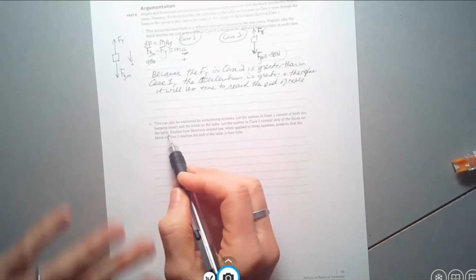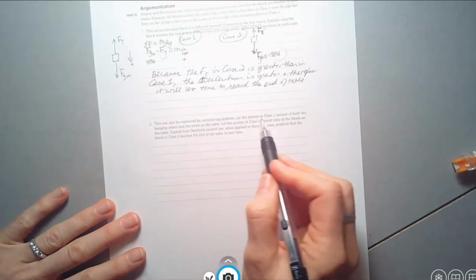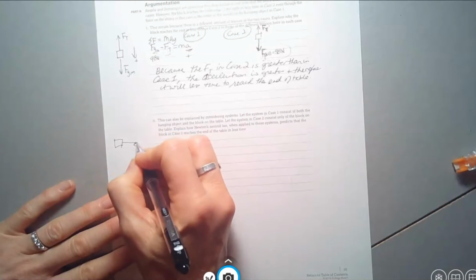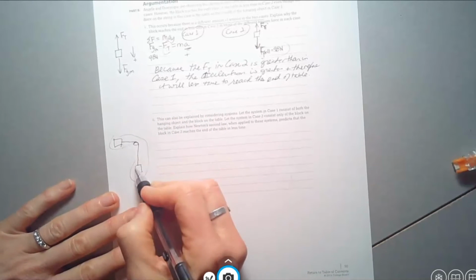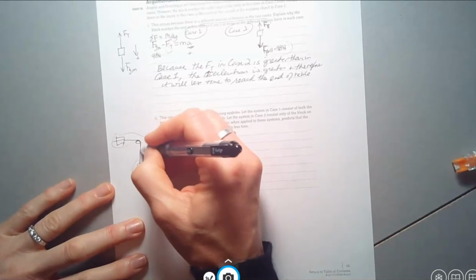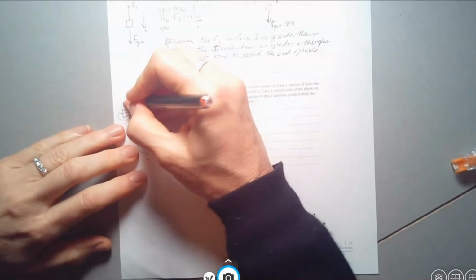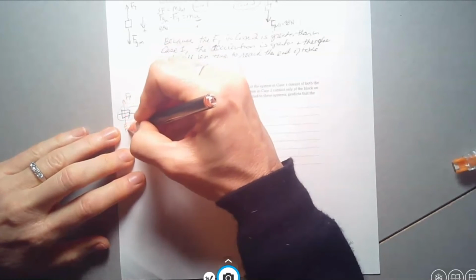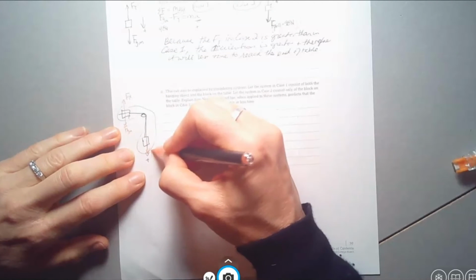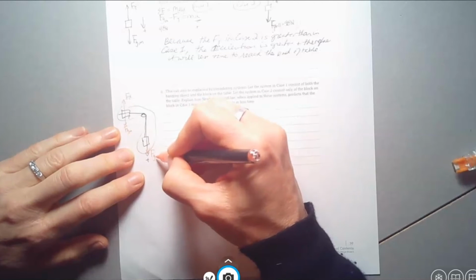Okay, this can also be explained by considering systems. Let the system in case 1 consist of both the hanging object and the block. So let's just sketch that, right? It looks kind of like this, it's both of these objects. We can make the line of action down. In terms of drawing forces on this, external forces would be this one, F_g of big M, and F_g of little m.